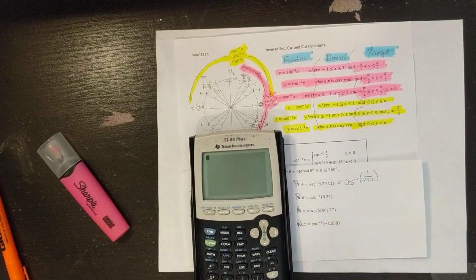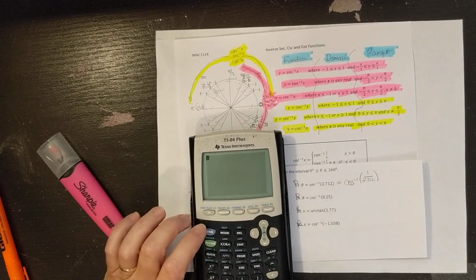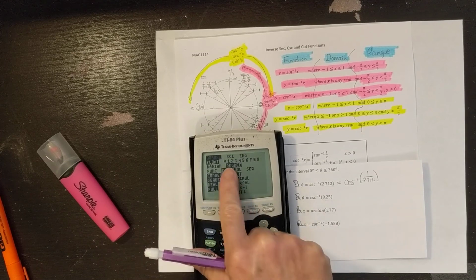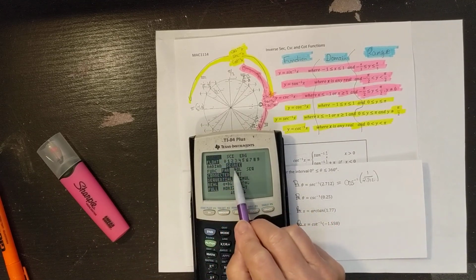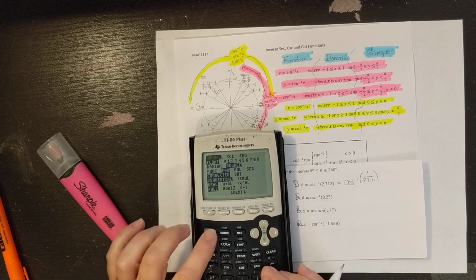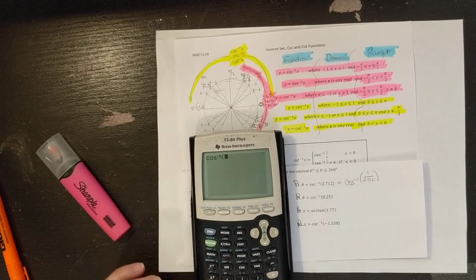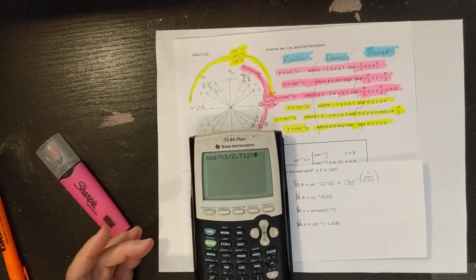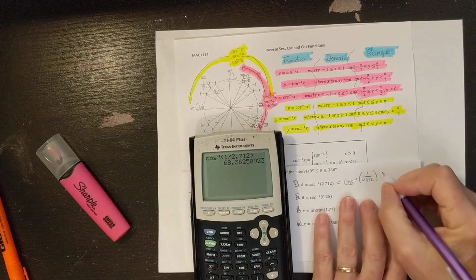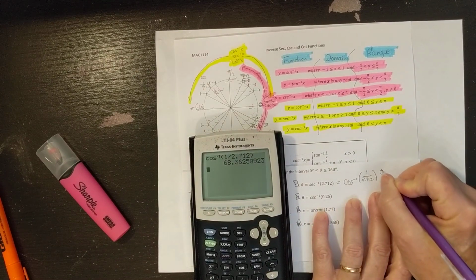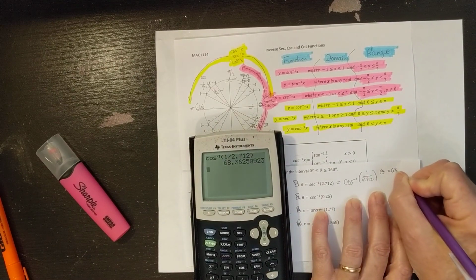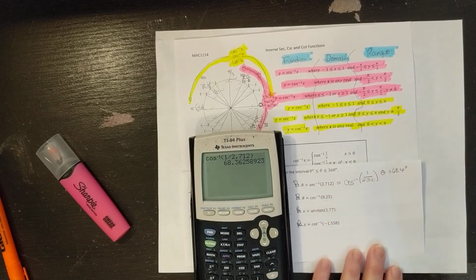2.712. Okay, you've got to think about these a little bit just because they're not on the unit circle. So let's do this. Let me check my mode. And my mode is in degrees right here, so that's good. I'm ready to go. So then I'm just going to say the cosine inverse of 1 divided by 2.712, and hit enter. I get my answer. And so this tells me this is true when theta is 68.4 degrees.